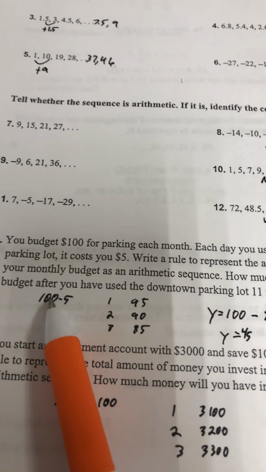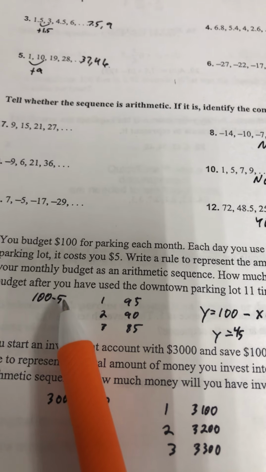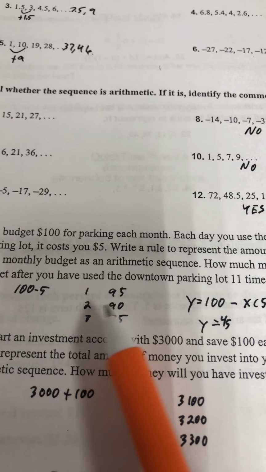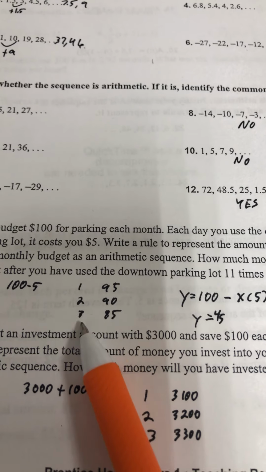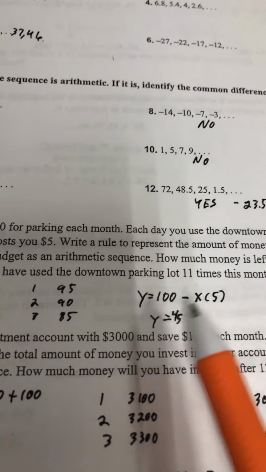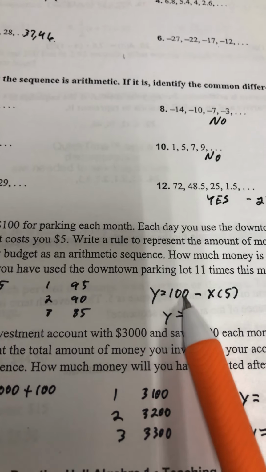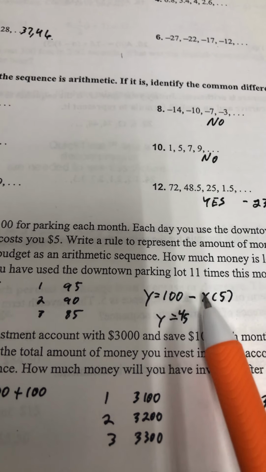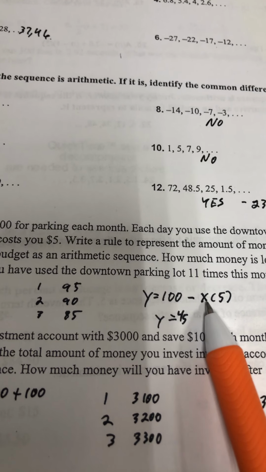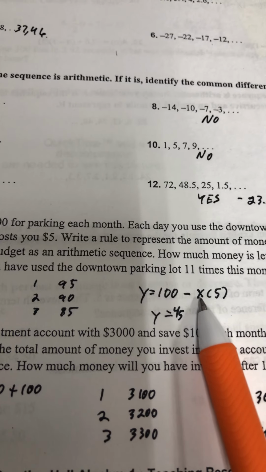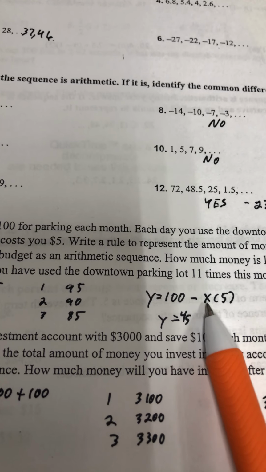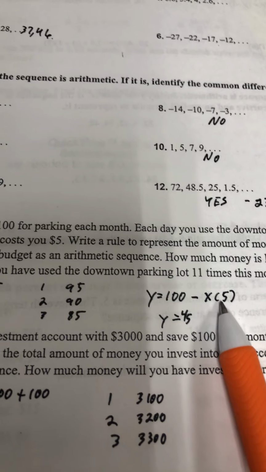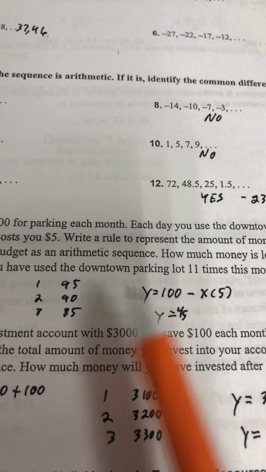So you're going to take that 100 and you're going to subtract 5 each time, right? The first time you use it, you're going to have 95 left in your budget. The second time, 90. Third time, 85, and so on. So notice what you're doing here. You started with 100, and then you're subtracting 5 times each time you did it. The first one would have been 100 minus 1 times 5, which is 5, gives you that 95.